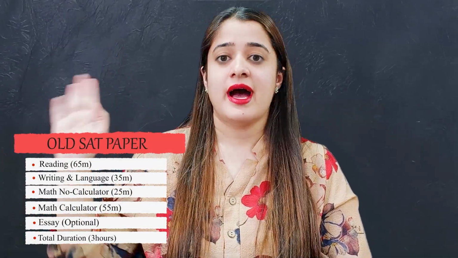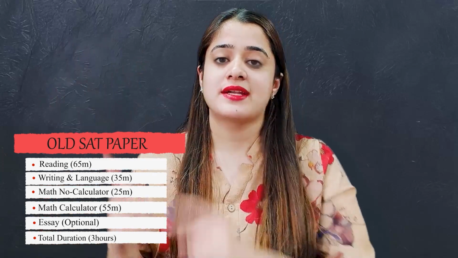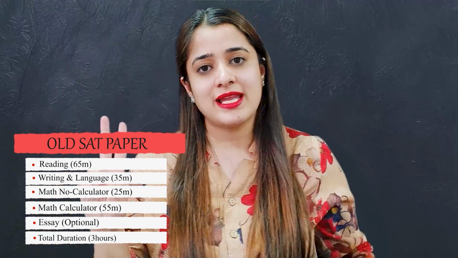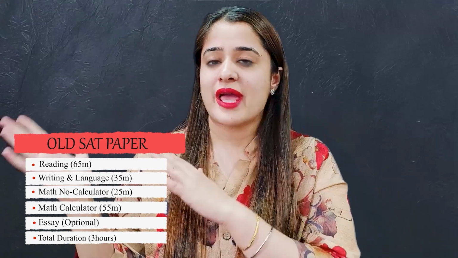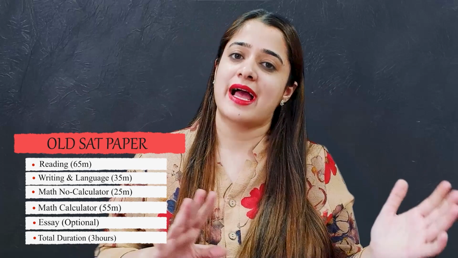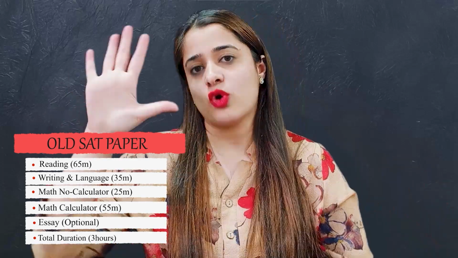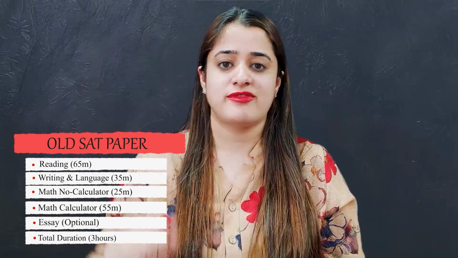This is one of the biggest areas of change. So let's just compare. The old paper SAT was about 3 hours long. It had breaks, and included 4 main sections. That is reading, writing and language, followed by math with no calculator section, and also a math calculator section, along with an optional essay. So altogether 5 parts here.